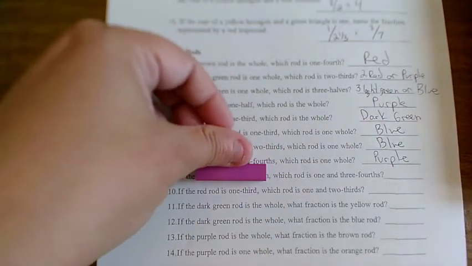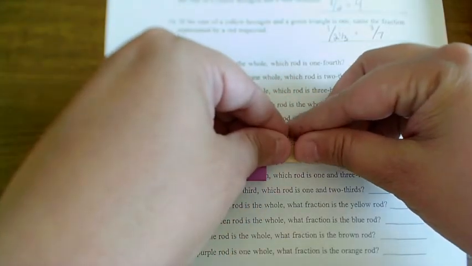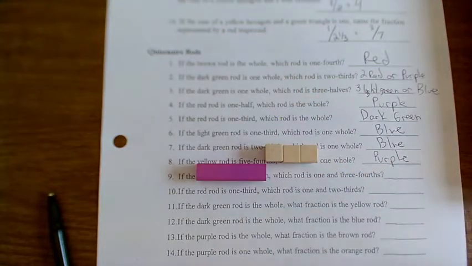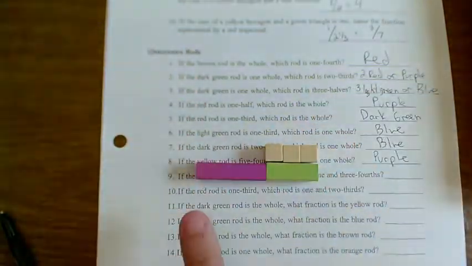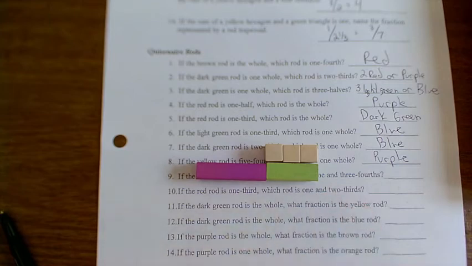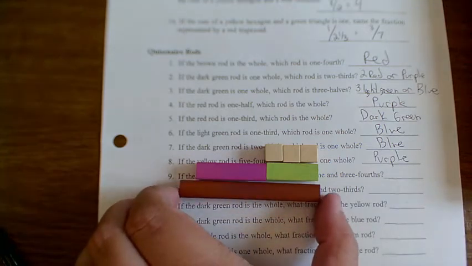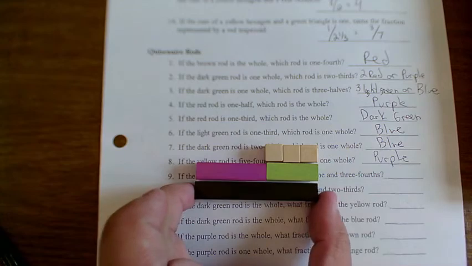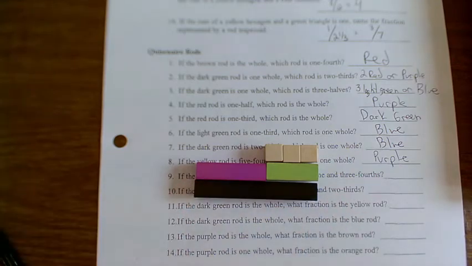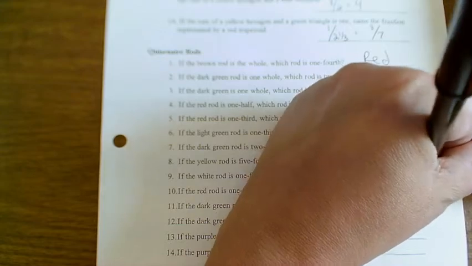So 3/4 would be another 3 whites, which would be, let's see, green, I believe, light green. All right, so this would be 1, this would be 3/4. So which color is the same length as that? So I think this one is, oh, not brown. How about black? So black would be equivalent to 1 3/4. So black.